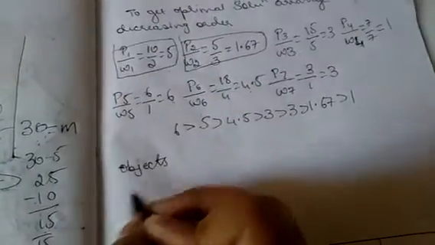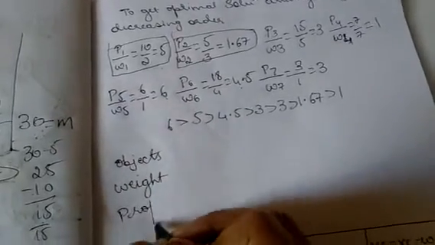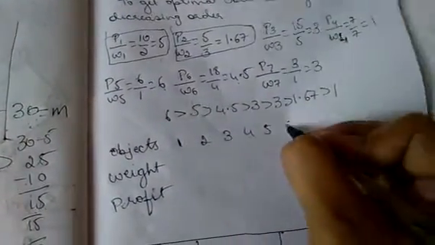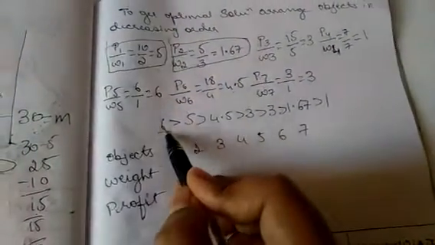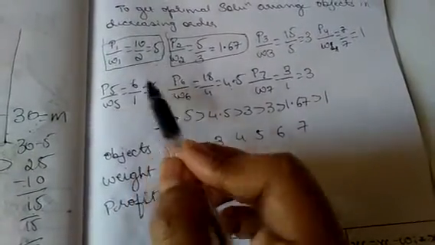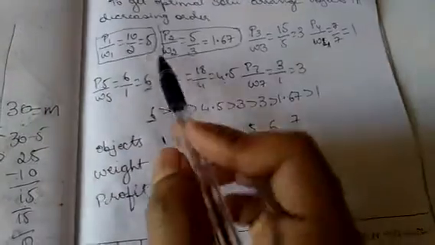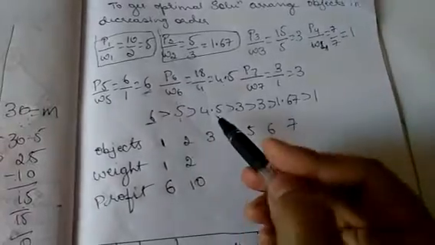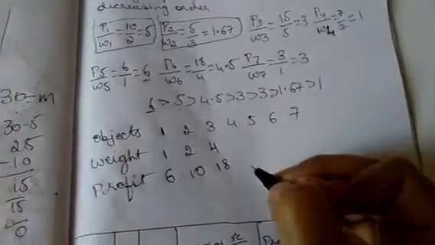Objects, weight, profit. How many objects are there? 5, 1, 2, 6, 3, 7, 4 in this order. Now weight and profit, how do you take them? Object 5 comes first, with weight 1 and profit 6. Next is 5: object 1, weight 2, profit 10. Next is 4.5: object 6, weight 4 and profit 18.